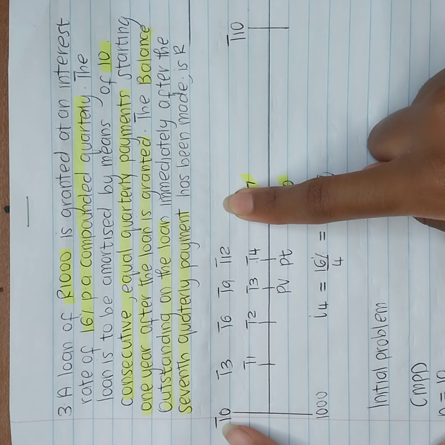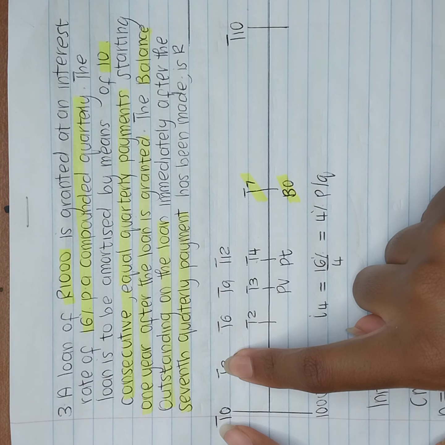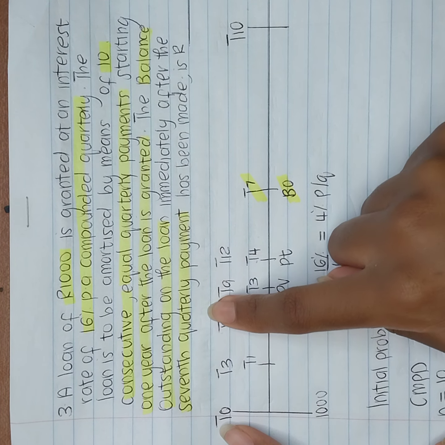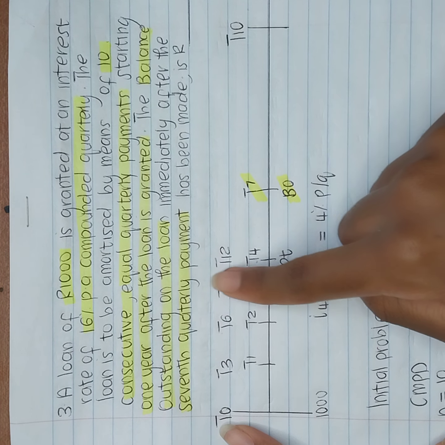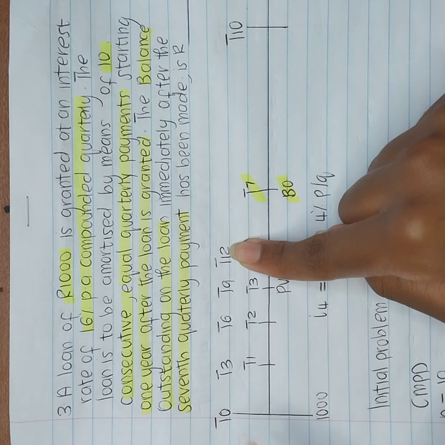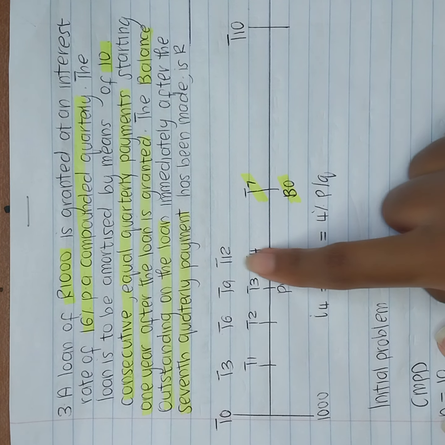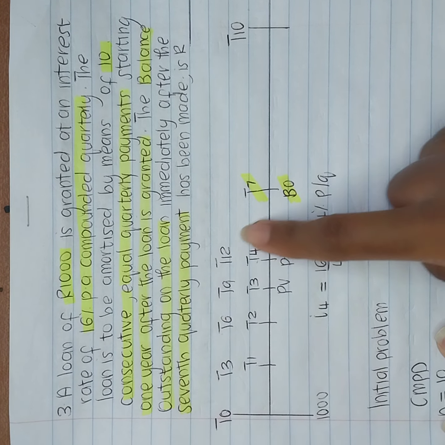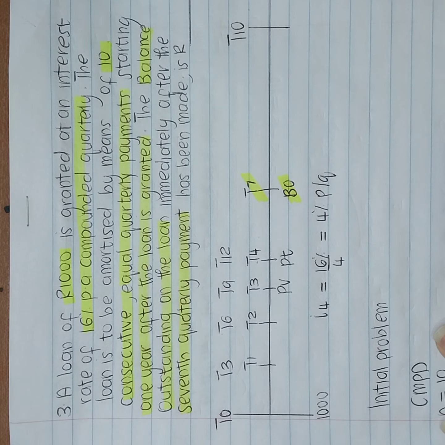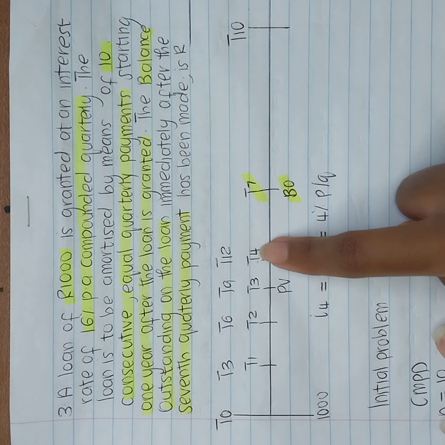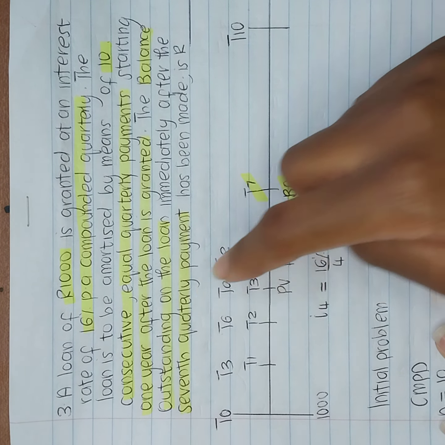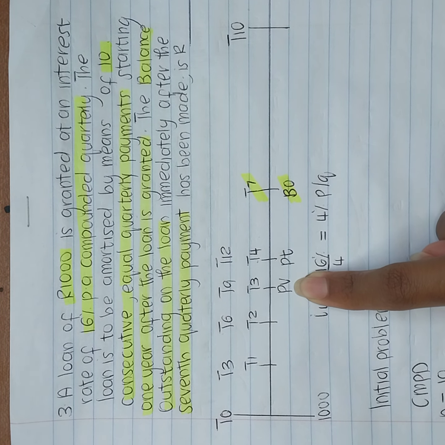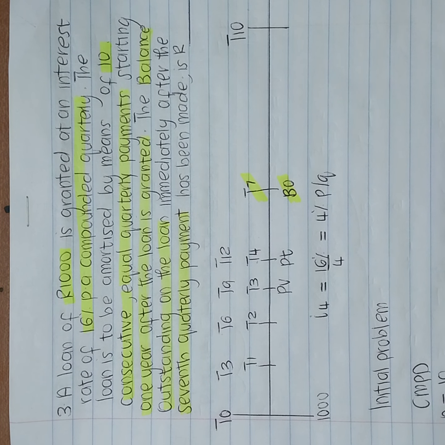So on top, I have my years. 1 quarter away is 3 months away. 2nd quarter away is 6 months away. 3rd quarter away is 9 months away. 4th quarter away is a year away, right? So I'm told that my first payment is made at T4, which is at the last quarter of the year, right? So this is where it is made. So 1 quarter before T4 is at T3, and that is in month 9. That's where my PV is. Because remember, the present value is always 1 period before you made your first payment.